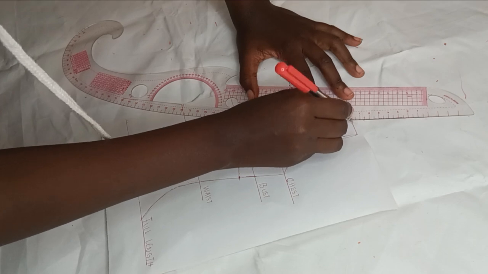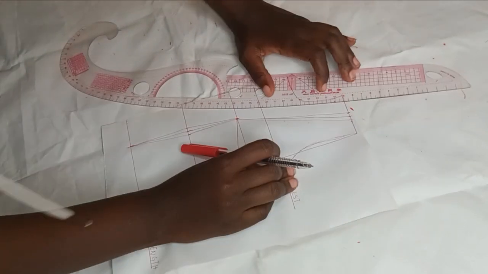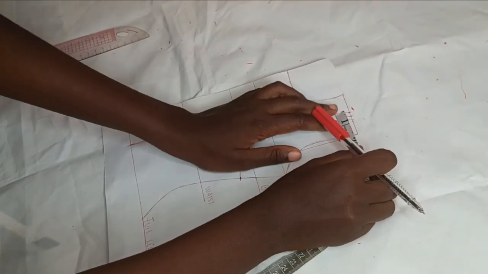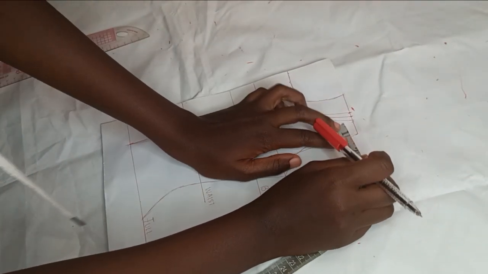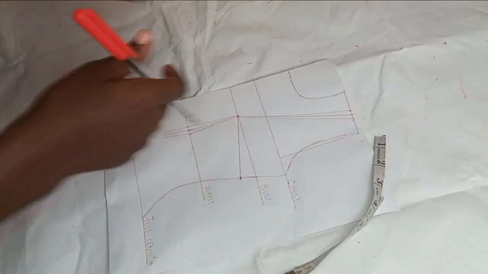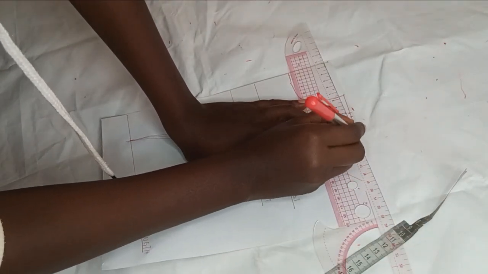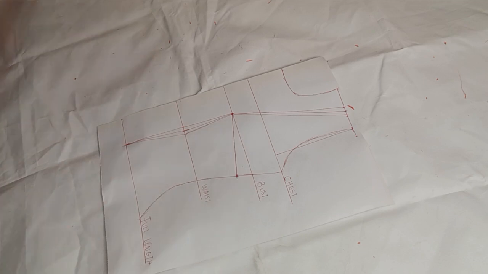Now do not forget again, you would later add the 0.5 that you took on both sides out of that shoulder measurement so that it is not smaller. In doing this, you are able to replace the dart you took before so that you do not come short of the original body measurement. And so you use that to connect and draft your new armhole.